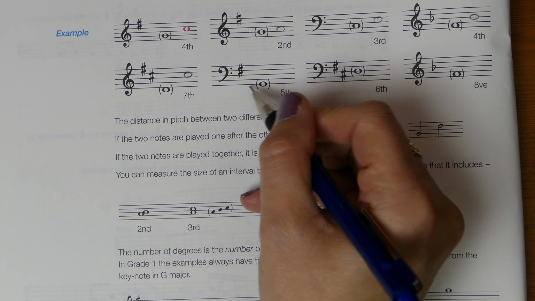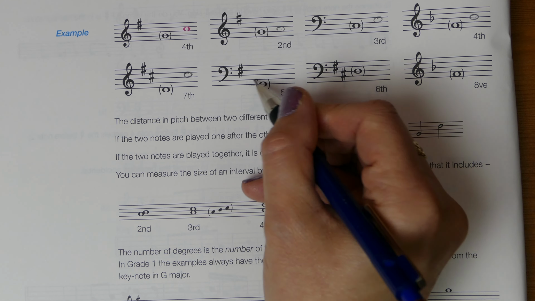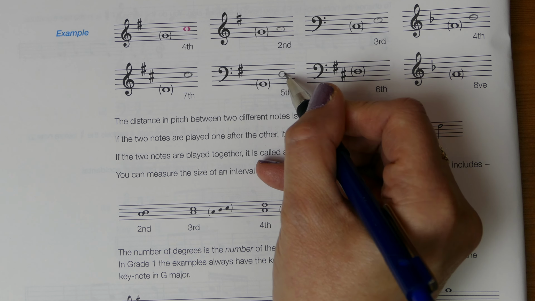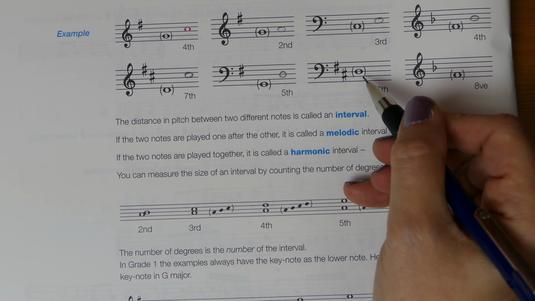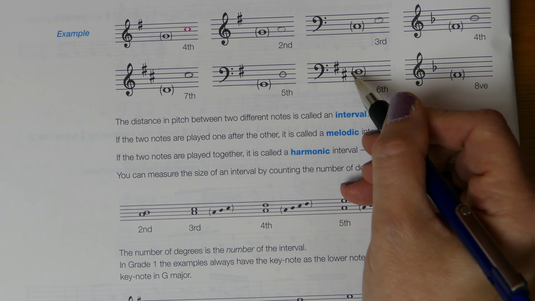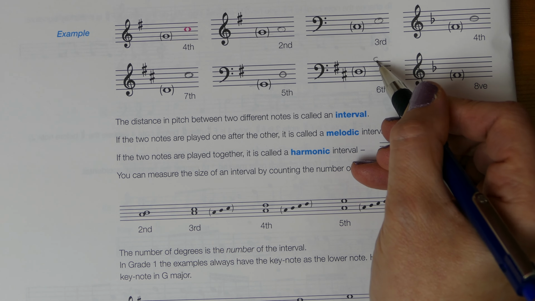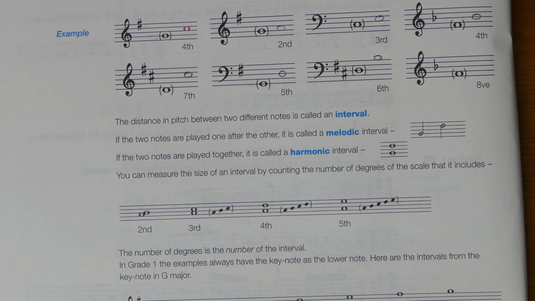Here G is 1 and we need a fifth. 1, 2, 3, 4, 5. So we're on the middle line, which is D. We're in D major now. D is our first. 1, 2, 3, 4, 5, 6. And so the sixth is B.